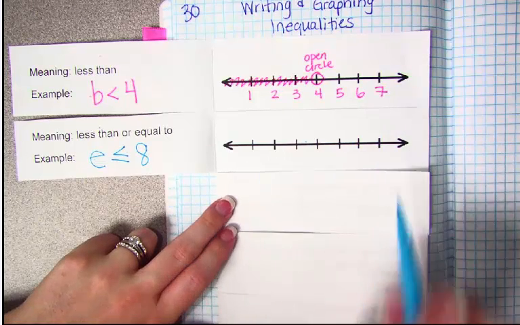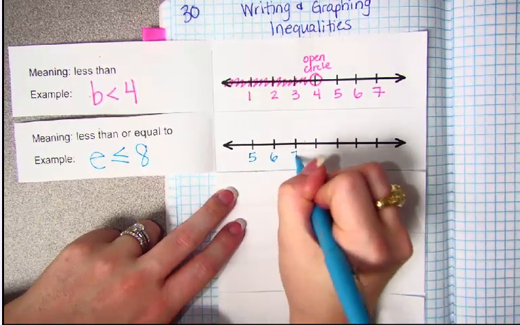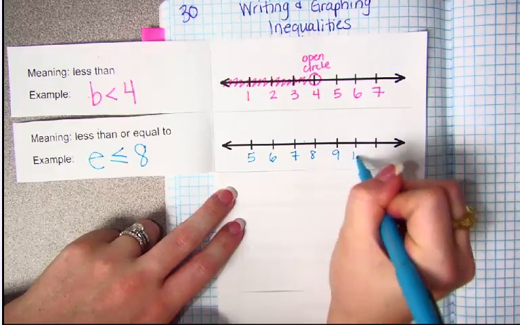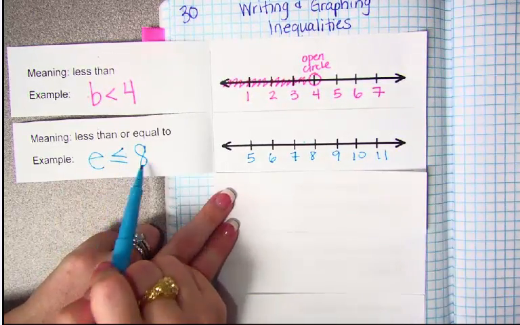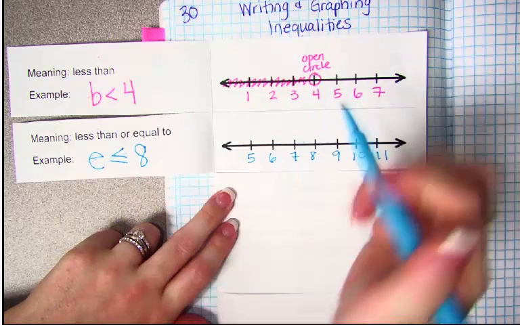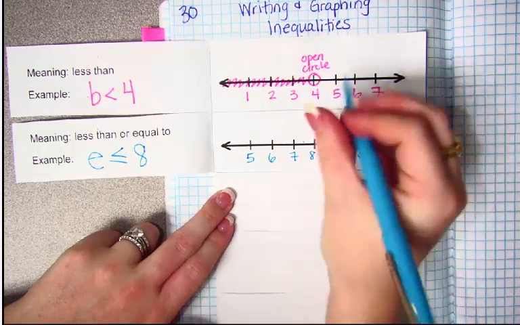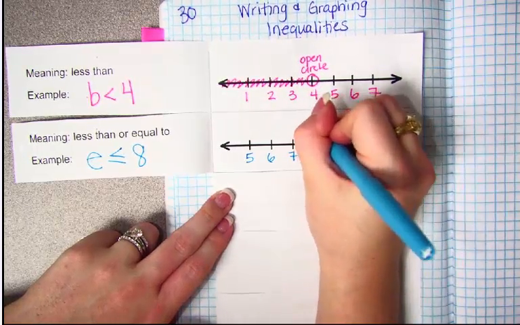So now we come to our number line. We need to number it, so let's go up by 1s, starting with 5. Now because this is less than or equal to, that means that it could include the number 8. So I'm going to go to 8 on my number line, and instead of doing an open circle, I'm going to do a closed circle.